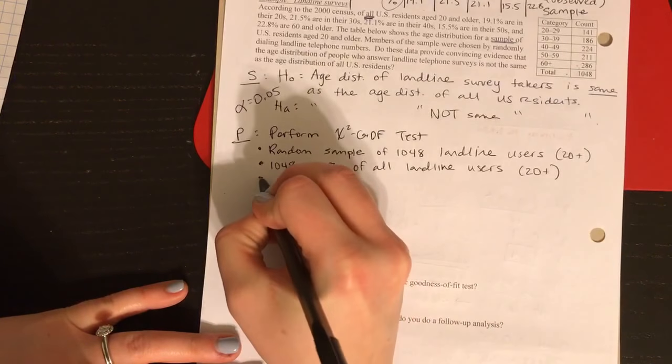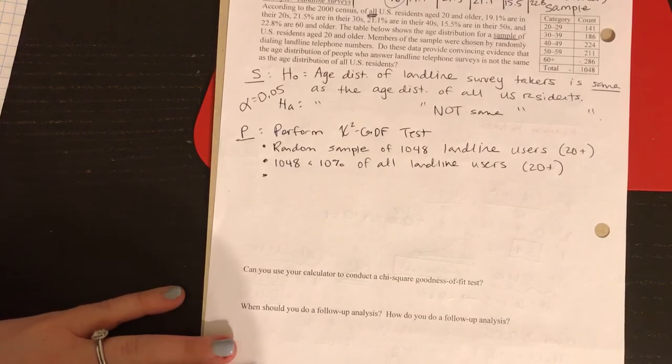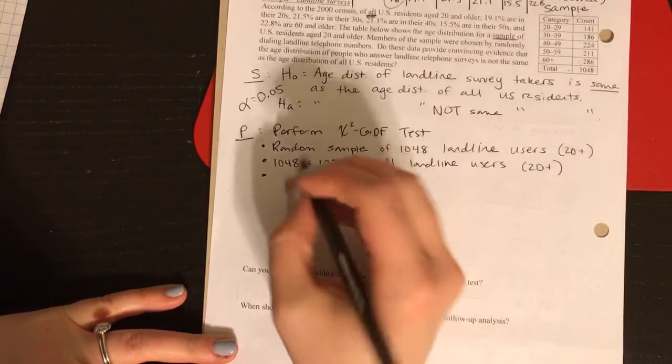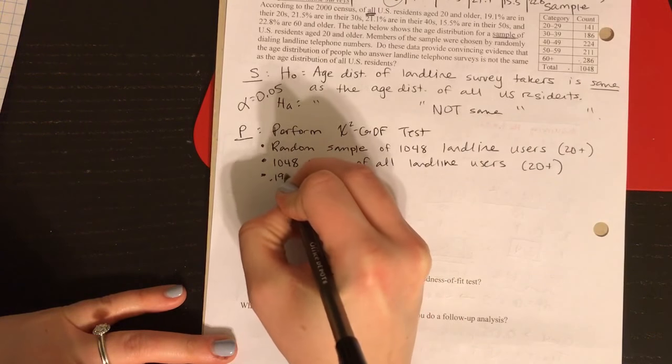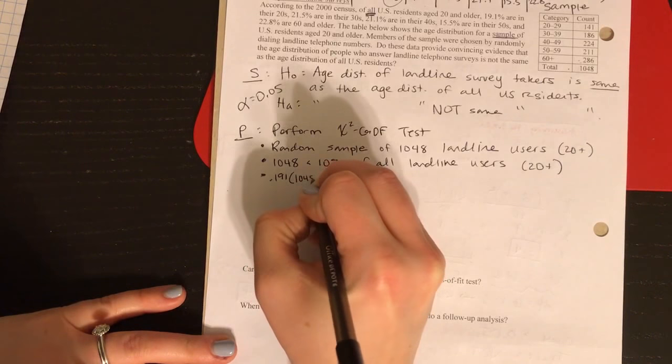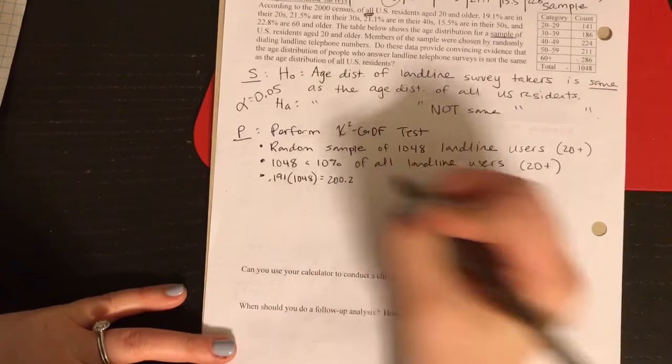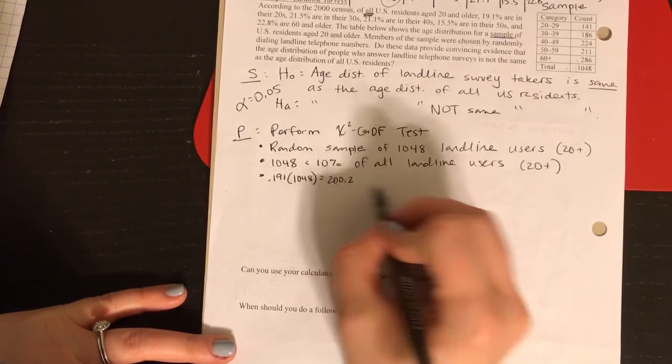All right, and then the last one was the expected counts being greater than 5. We have not actually found those yet. Be careful. These are not the counts. These are percents. So I have to figure out what is 19.1% of my sample size. So that first one would be 20.2. Okay, and then I'm going to save a little bit of time.